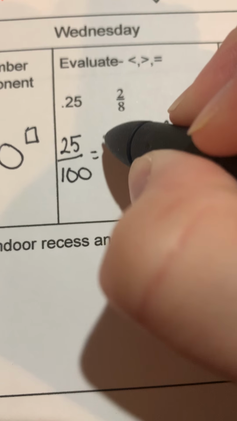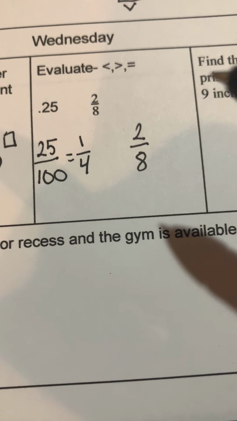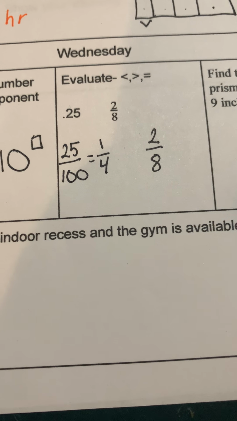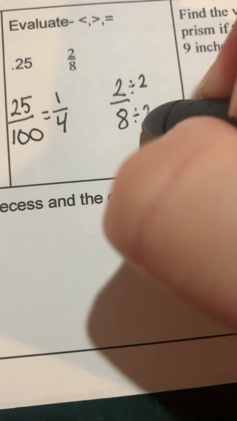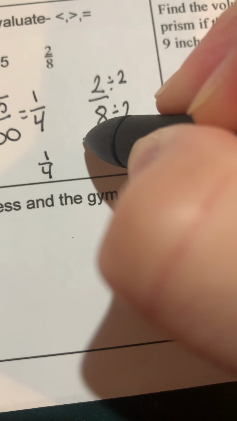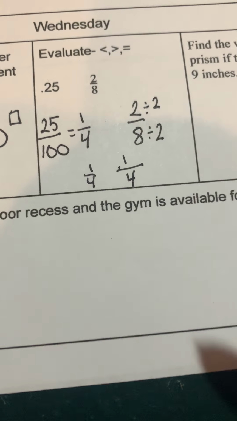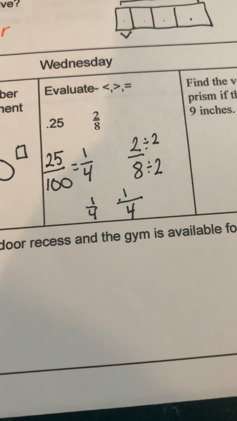So 25 over 100, 25 would be 1/4. So that is the same as 1/4. So we are comparing 1/4 and 2/8. We notice that the top number and the bottom number are both even numbers. That means you can divide each of them by 2. So now we're comparing 2 divided by 2 equals 1. 8 divided by 2 equals 4. So now we have 1/4 and 1/4. Your job is to put either the greater sign, less than sign, or equal sign in between those two.